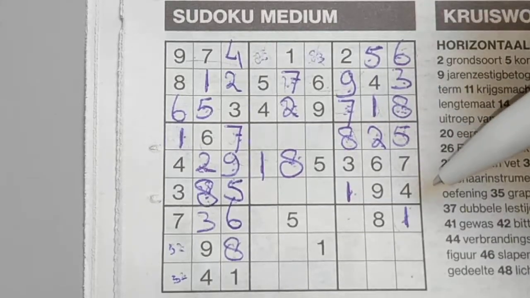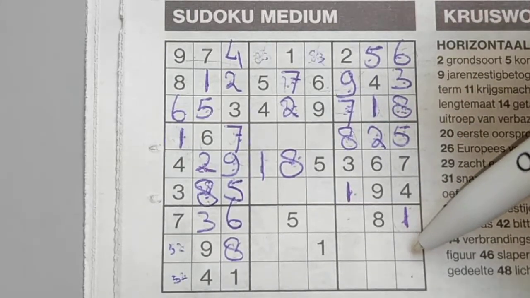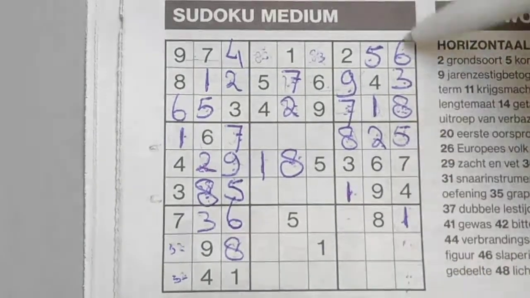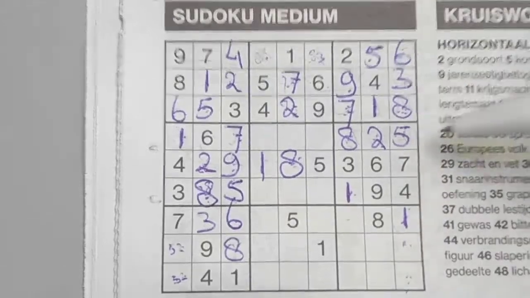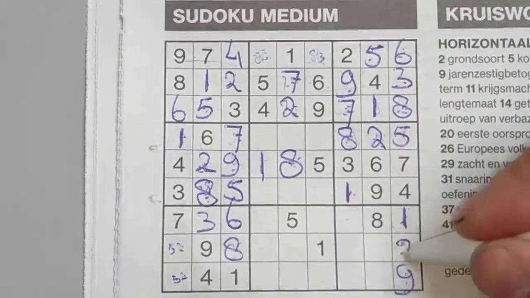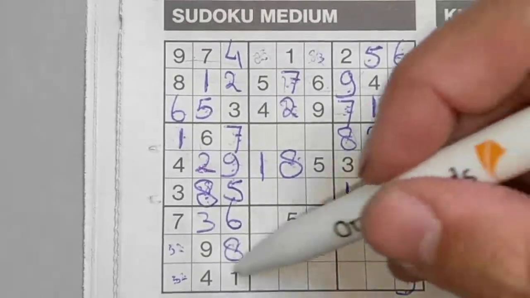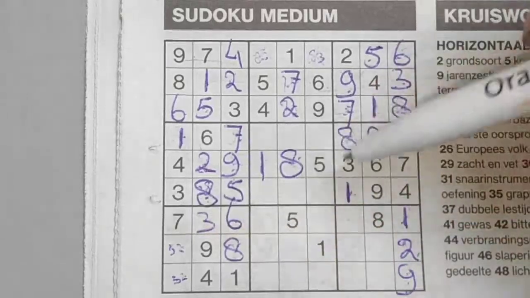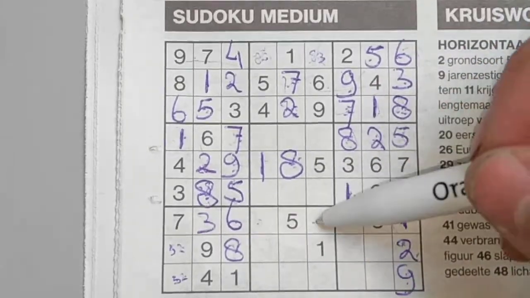how about these 2 numbers too? The missing numbers in the last column are the 2 and the 9. 9, we have a 9 here, no 9 there. 9 should be here, and the 2 goes there. 9 in this last row, 9 in that row. So in the row above, the only 2 places for the 9 are here or there.